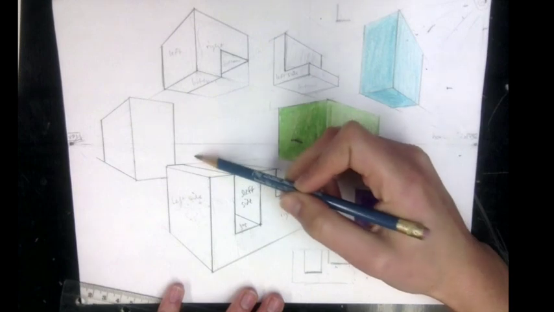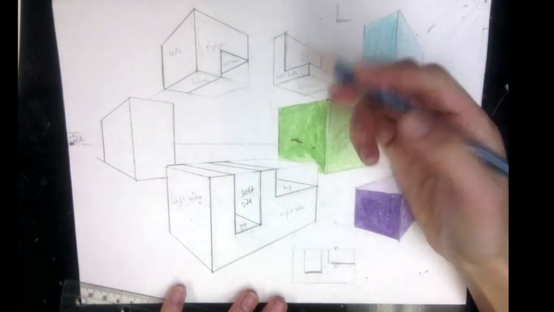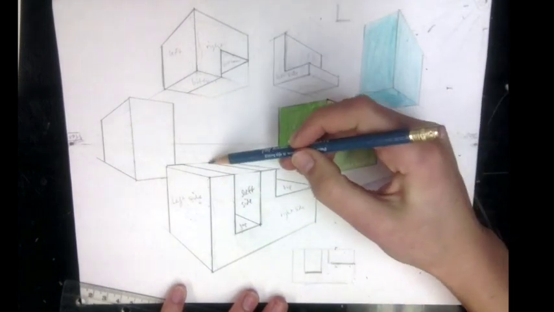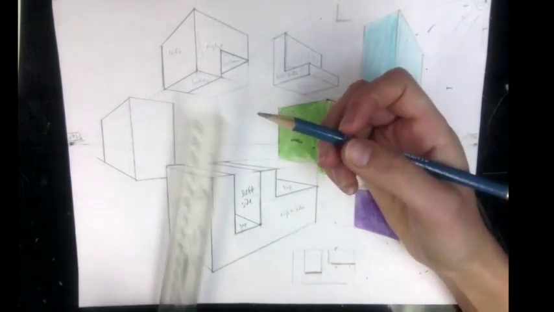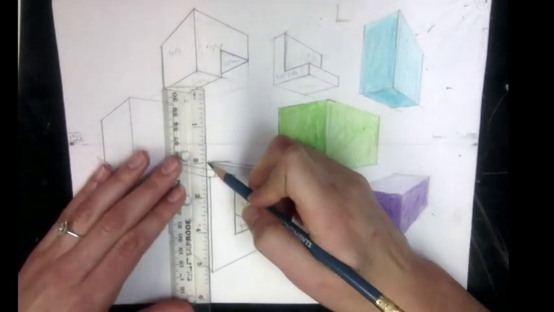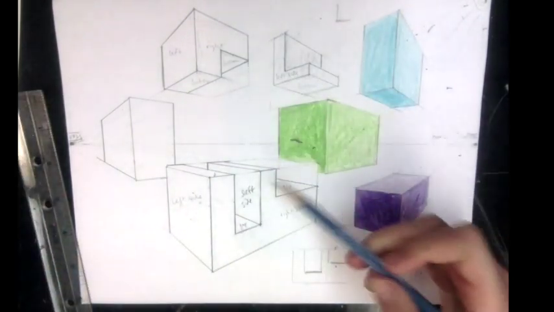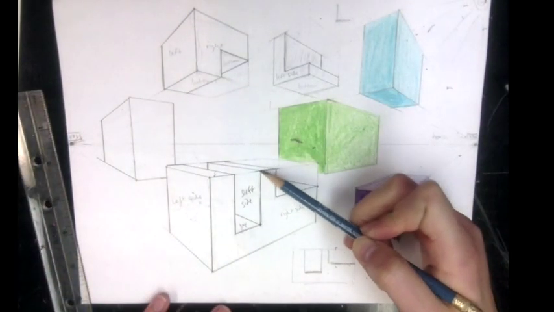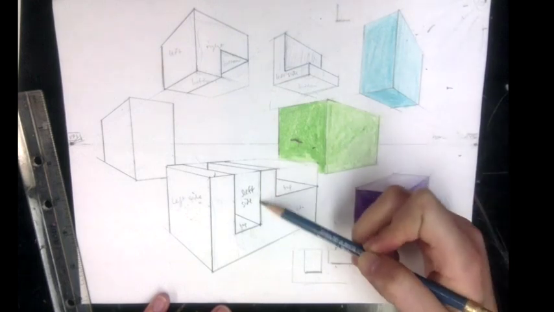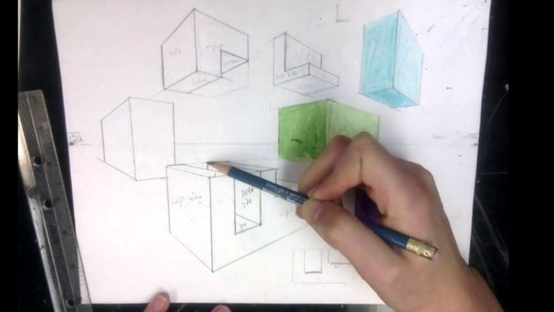You see how it goes on and it goes into the background? What we have to do at this corner, all we have to do to finish this shape, is to draw a vertical line down. Now you can see this part is angled to the vanishing point and it goes vertical straight down. This one as well.